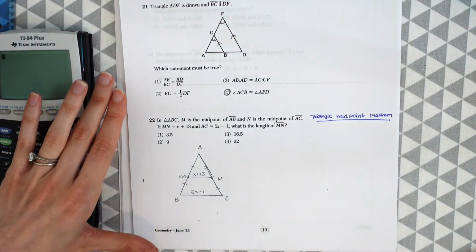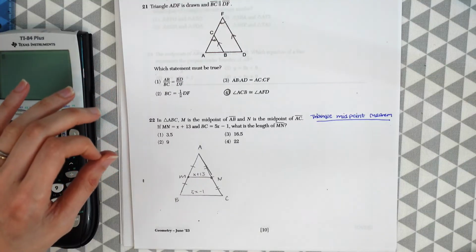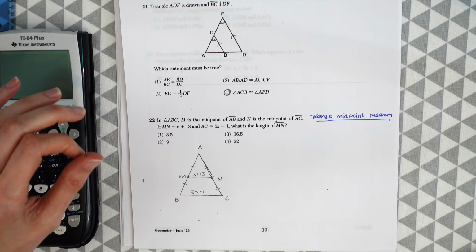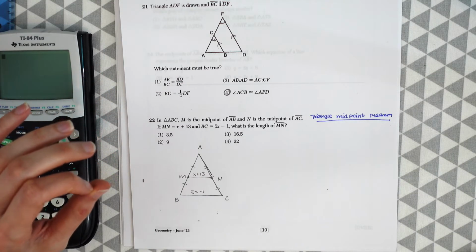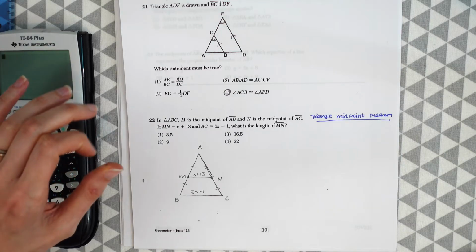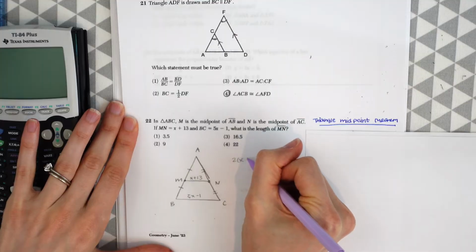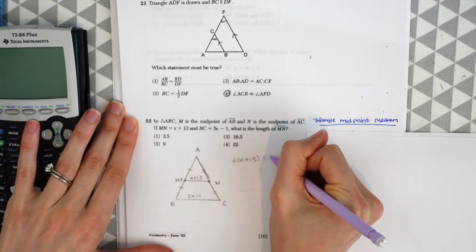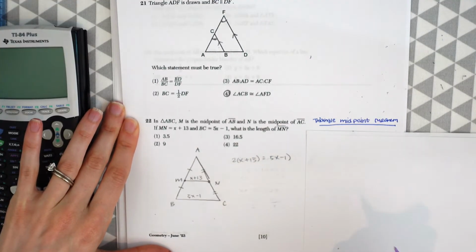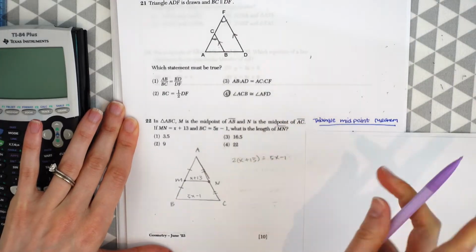So this states that a line segment joining the midpoints of any 2 sides of a triangle is parallel to the third side and is half the length of the third side. So knowing this, we can write out 2 times (x plus 13) is equal to 5x minus 1, and then just solve for x.